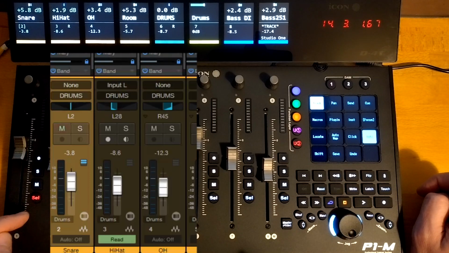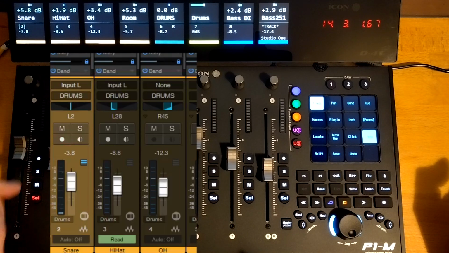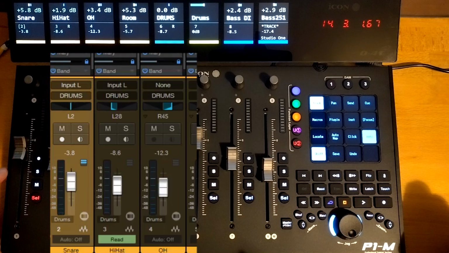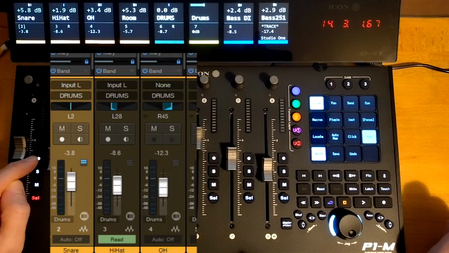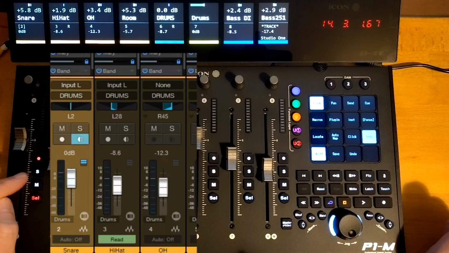Select button selects the track, and the record button arms the track for recording. Now, if you have shift engaged, then the record button becomes the monitor button. So you can select the monitor on independently of the record.